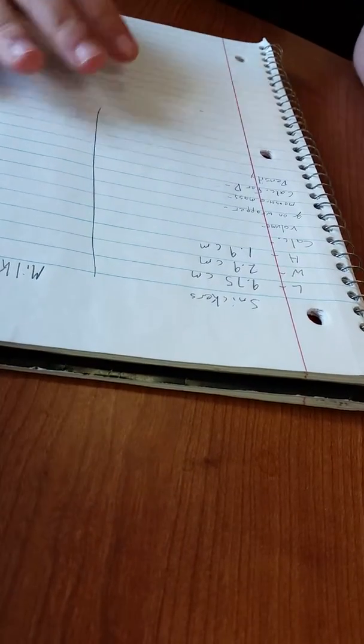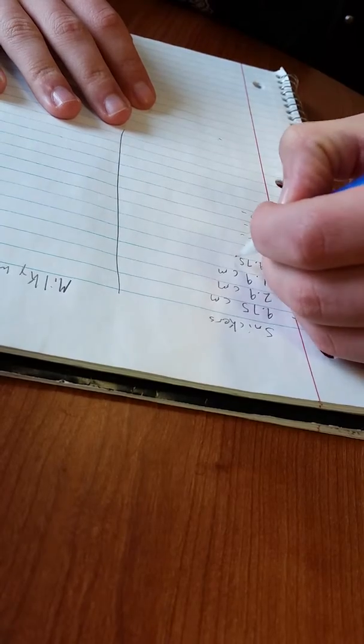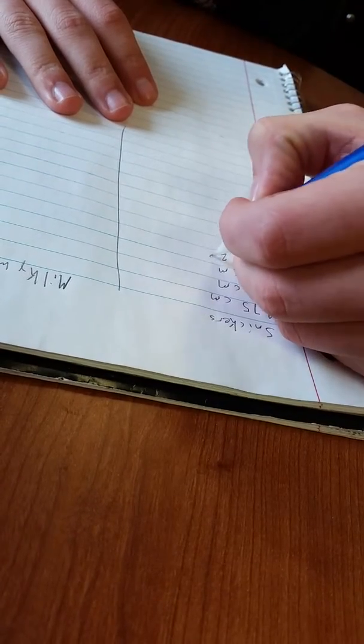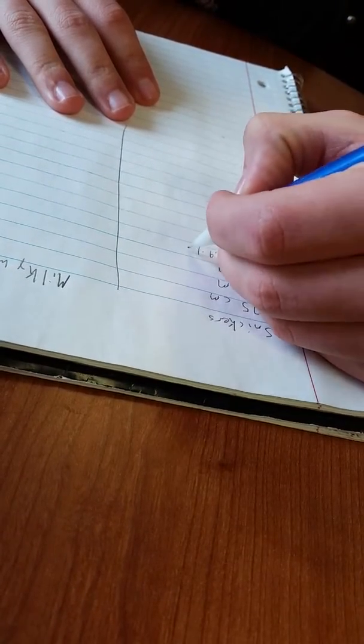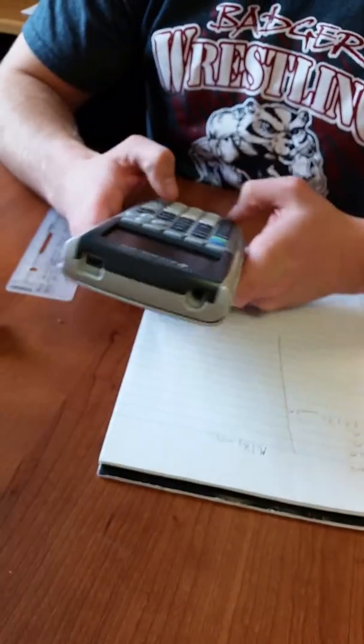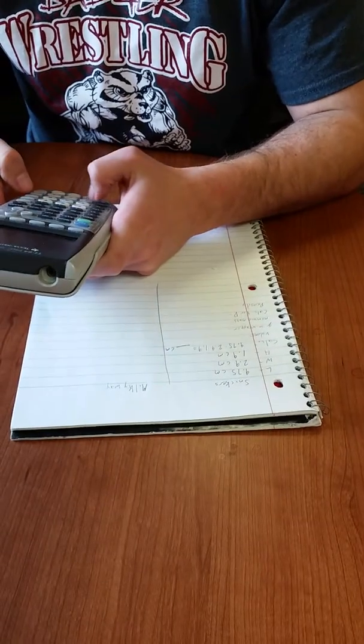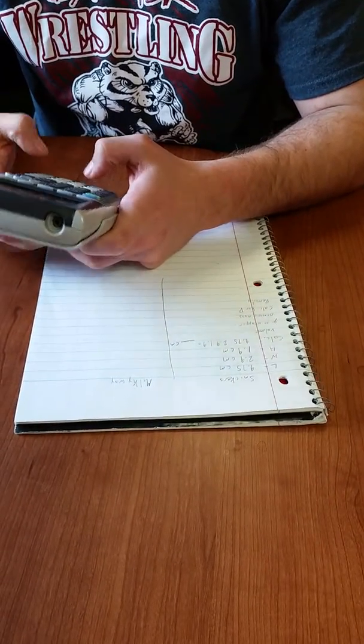Now I'll go ahead and calculate for the volume, which is just length times width times height, so 9.75 times 2.9 times 1.9 equals whatever we get in the calculator. 9.75 times 2.9 times 1.9 equals 53.7225.